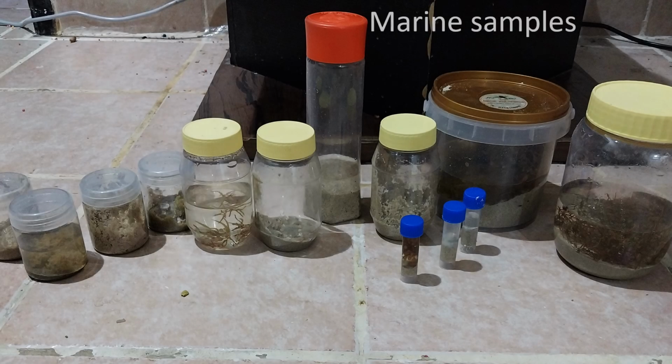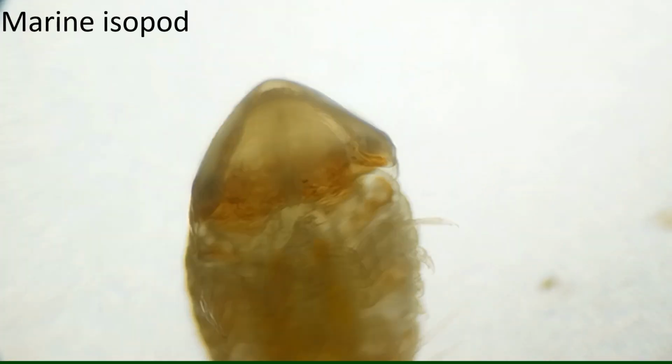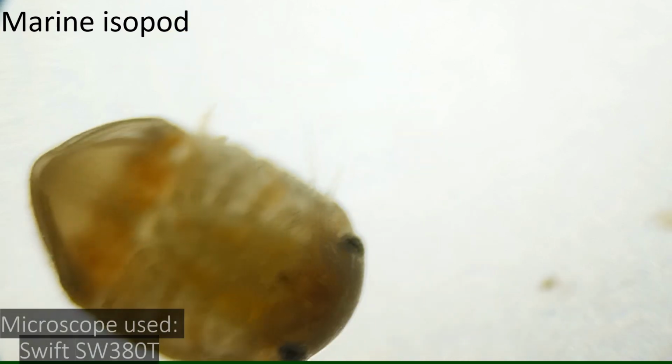A few weeks before the release date of this video, I was able to collect some samples from a beach, and I put them under the microscope to observe the marine microbes that inhabit them. The first creature that I saw is this marine isopod.